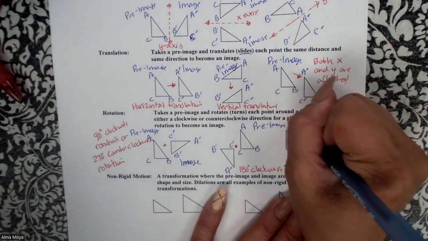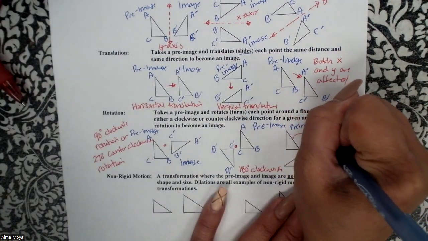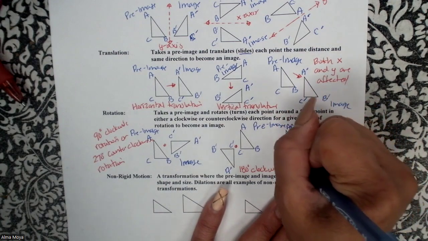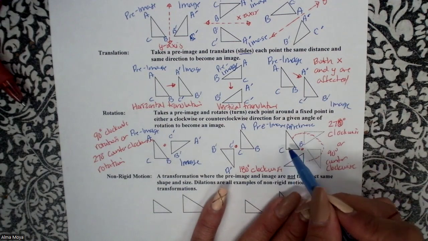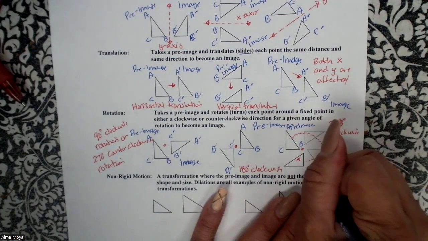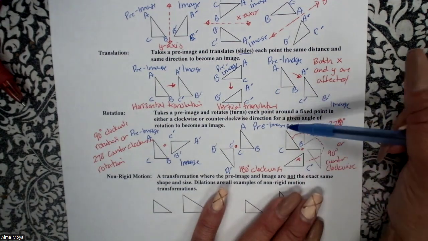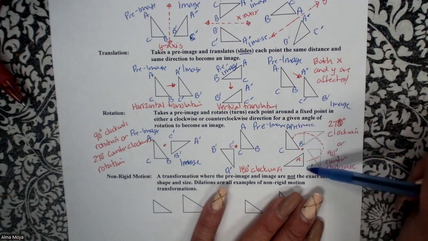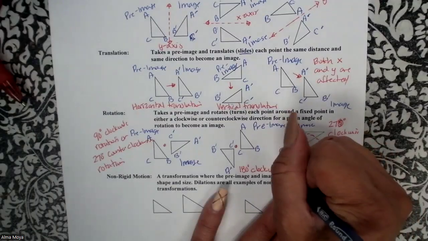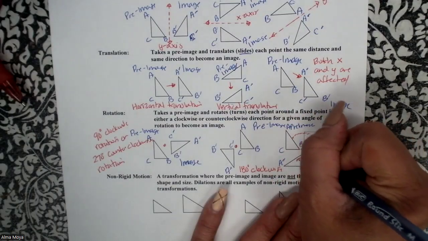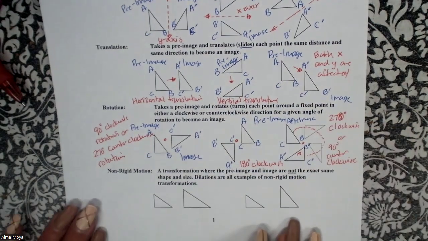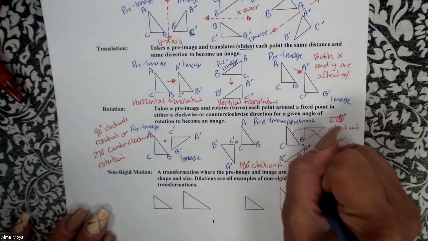This is my pre-image. Here's my A, here's my B, here's my C. Since the C is the 90 degree, the C is going to be the 90 degree here. Now, A is actually like the furthest point from the origin where it's flipping at. So that actually needs to stay the same. So this would be my A prime. And since B is close to where you're rotating it at, this has to be my B prime. And this is my image down here.